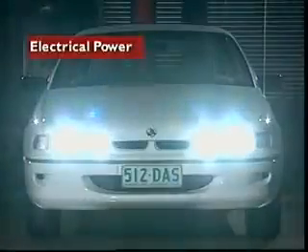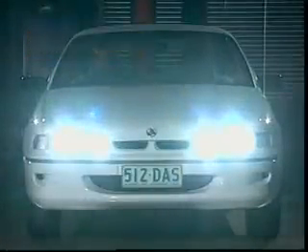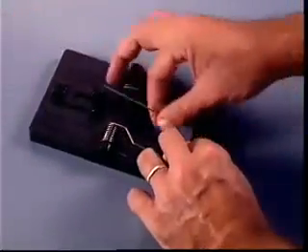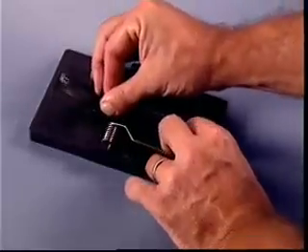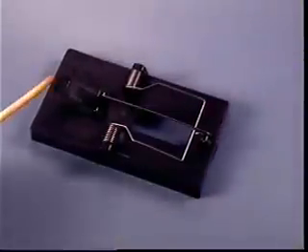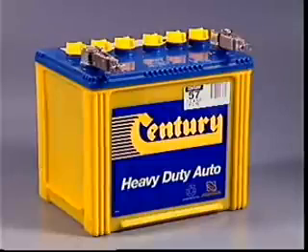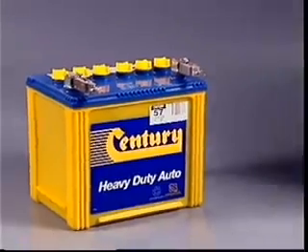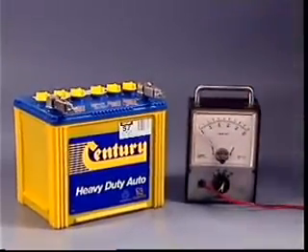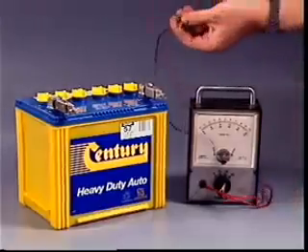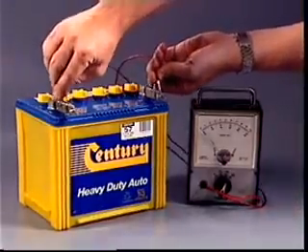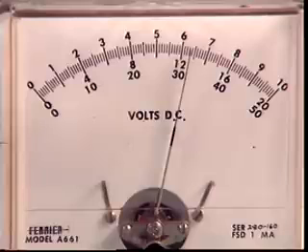This section examines electrical power. Energy is the potential to do work, but work is done only when the energy is released. This disconnected battery isn't doing work, but it has the potential to do work, so it's a source of energy. The difference in electron supply at the battery terminals is sometimes called the potential difference. In this case, a potential of 12 volts.